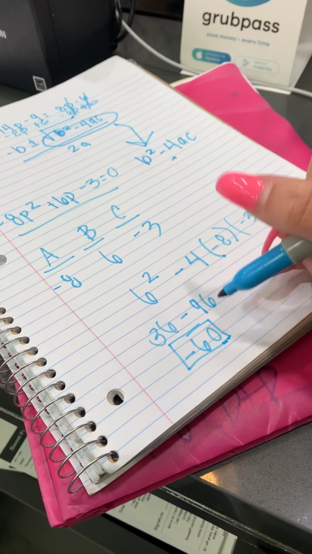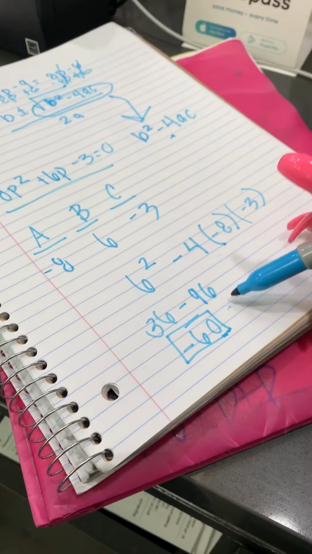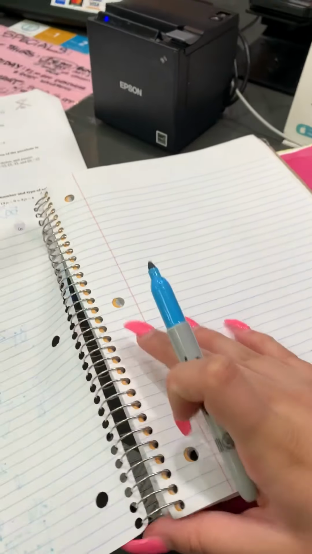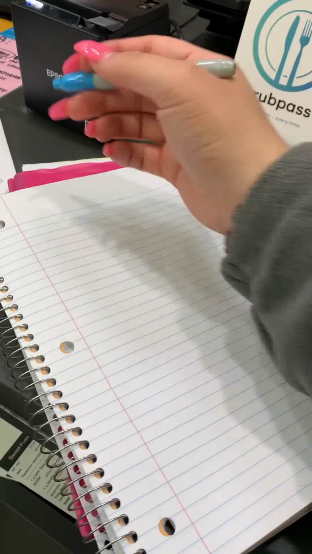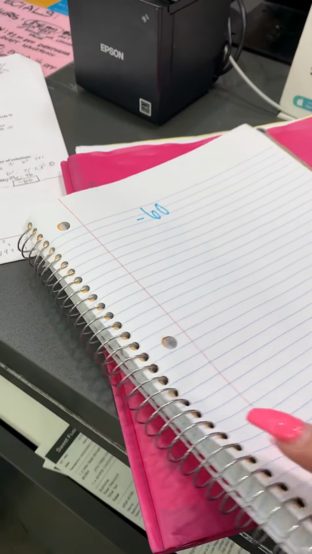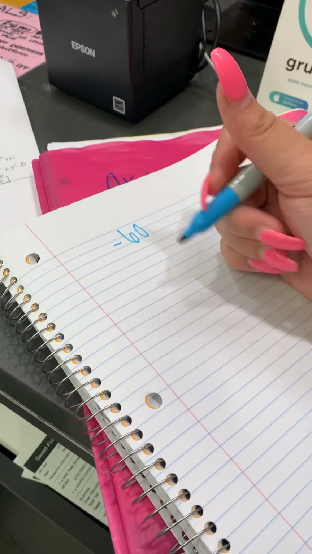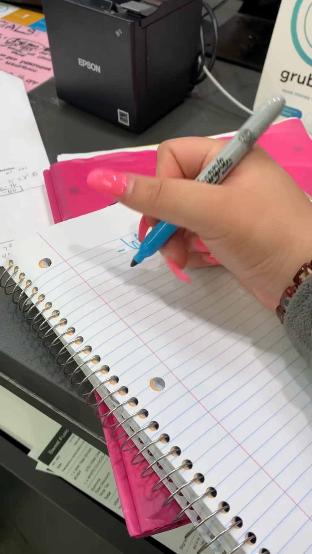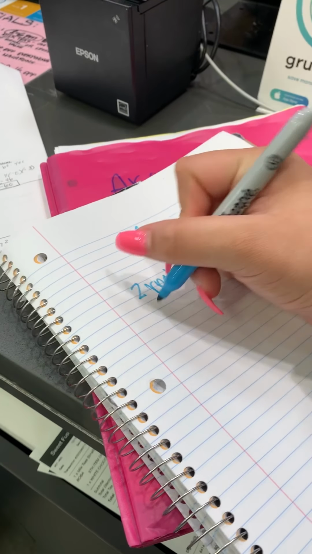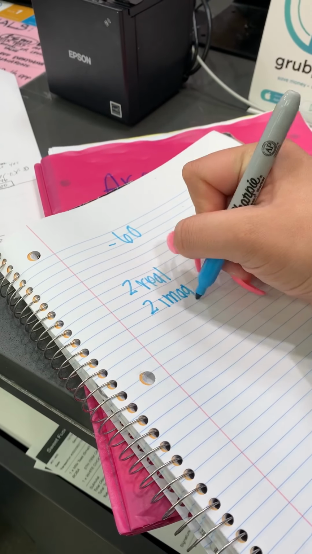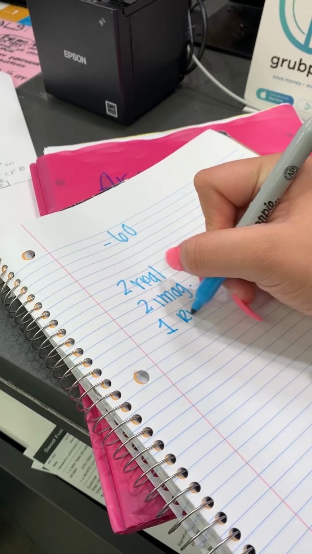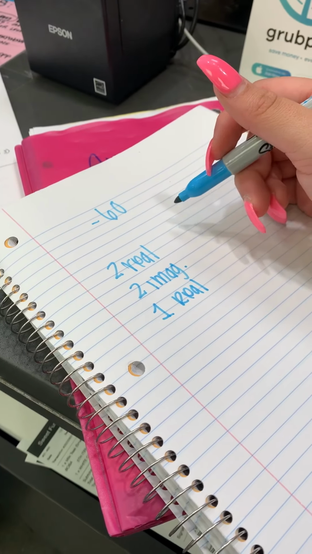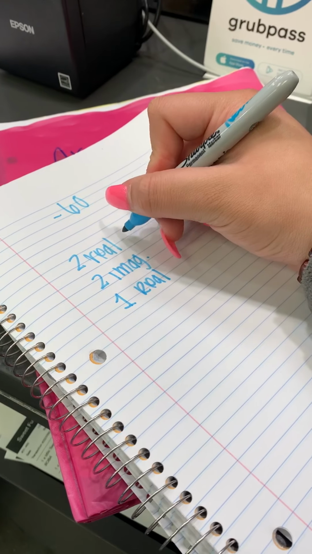So that's my answer. Another common mistake is people are just going to stop right here and be like, oh, this is my answer. No, this isn't your answer. For the problem, we ended with negative 60. But we have to also state the type of solution it is and how many solutions it has. There are 3 types of solutions that we can have: 2 real, 2 imaginary, and 1 real. This is all determined on the sign, or if your answer is just straight 0.